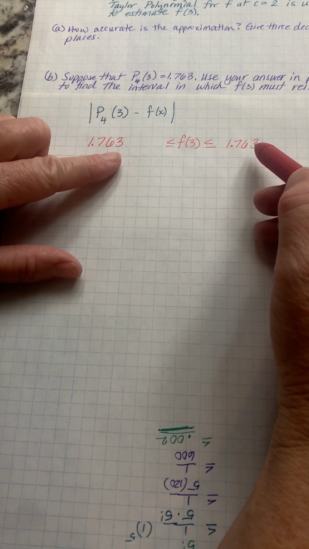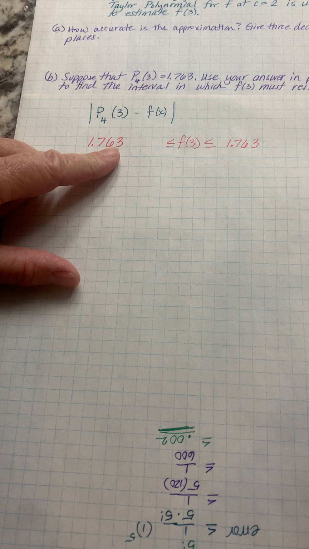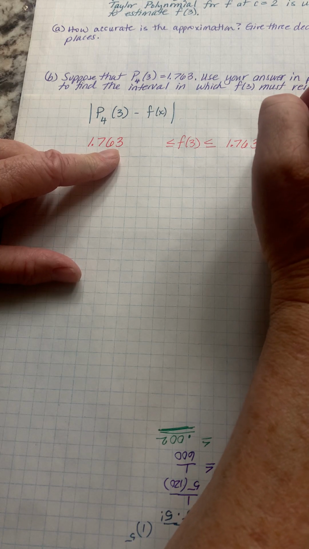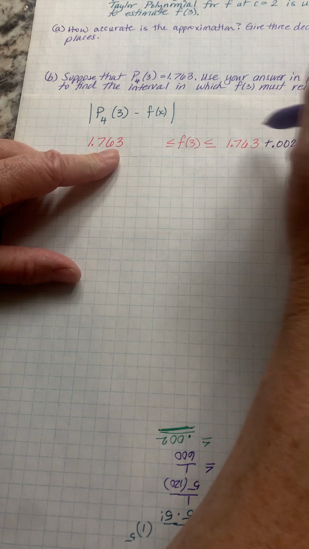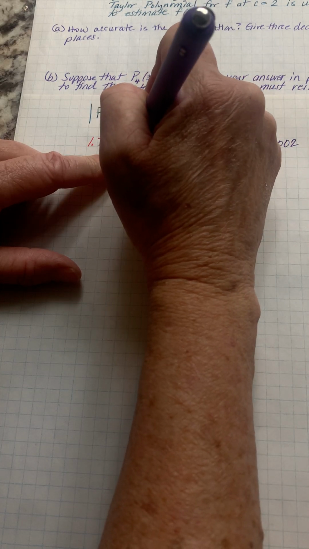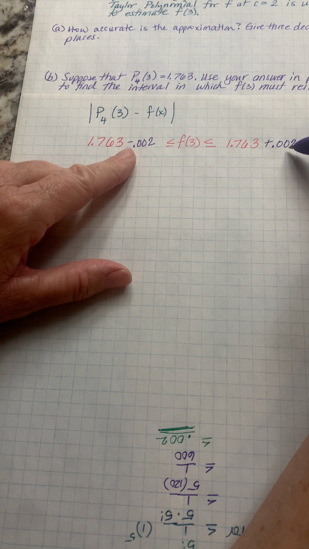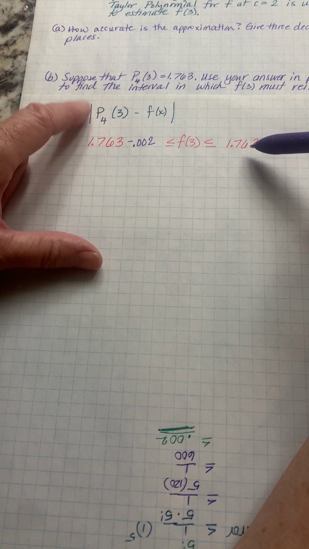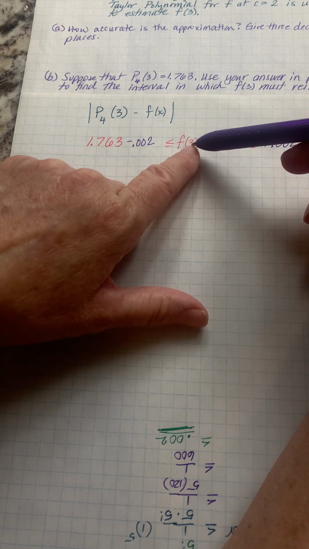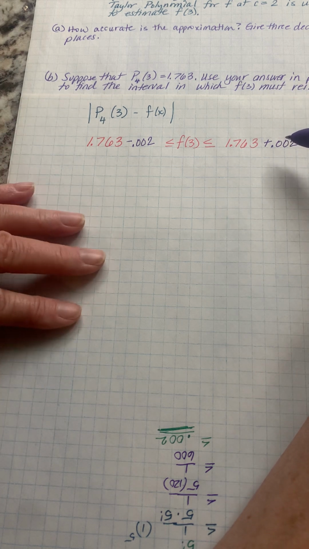And then we want that 0.002 that we got from part A, that's the approximation piece. On the right side we're going to add it because it could be that much off on the high end, and on the other end, it could be that much below it. So this is the approximation that we got from part A. This is the amount they gave us for this piece, and our f of 3 is in the middle. So we're saying what it's going to end up in between, the interval in between.